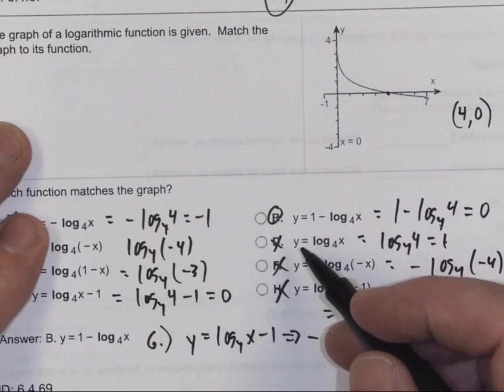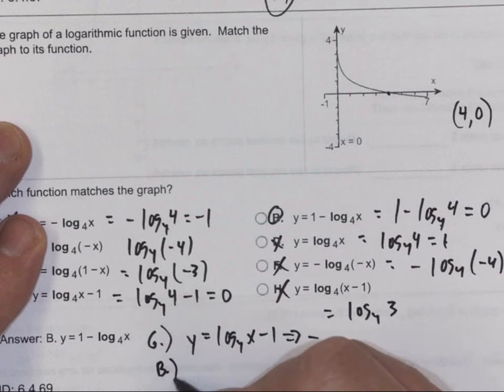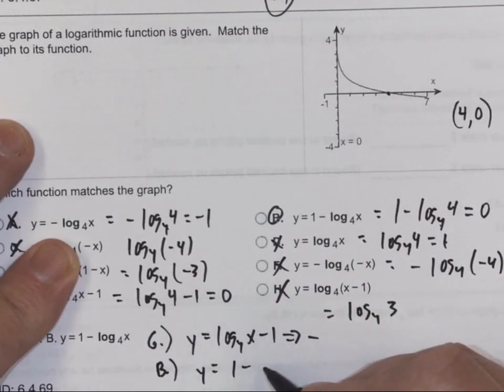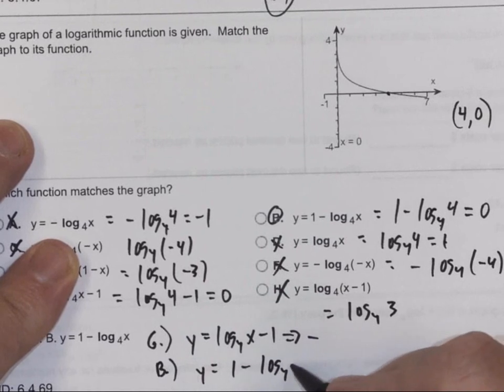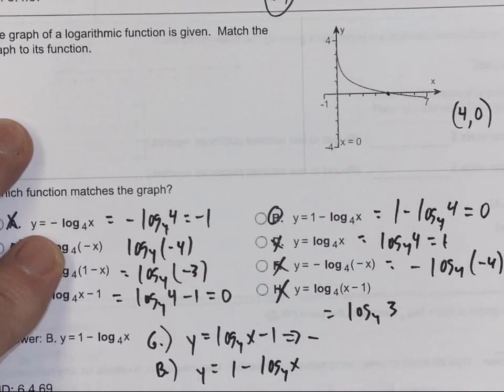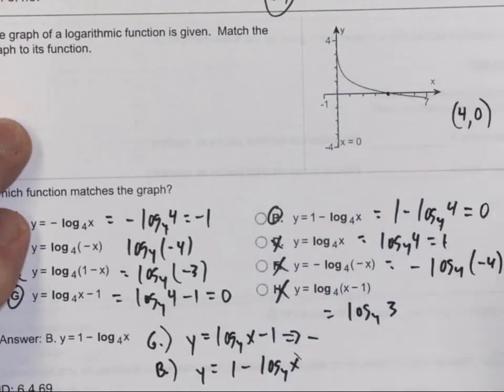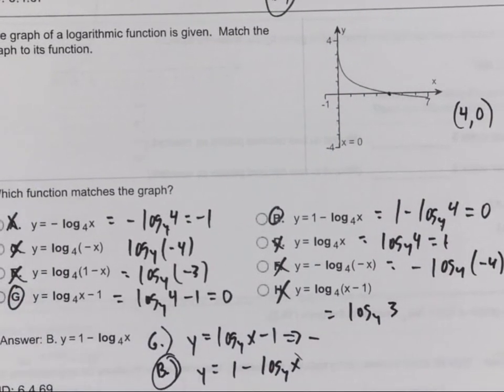Let's see what happens when we think about B. So B is y equals 1 minus log base 4 of x. If x gets very, very small, this number also gets small. 1 minus a small number is basically 1. And I think that makes sense. So that's why it's B.